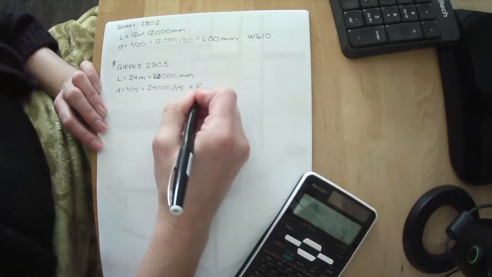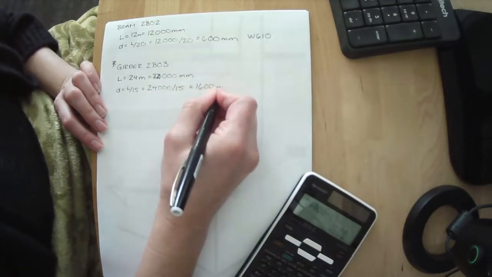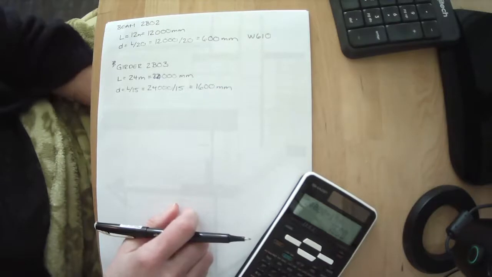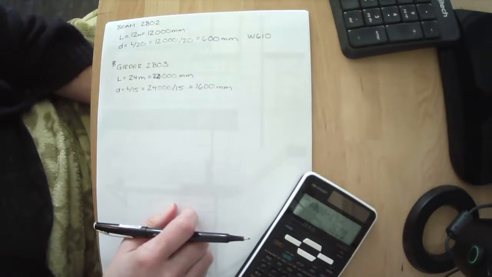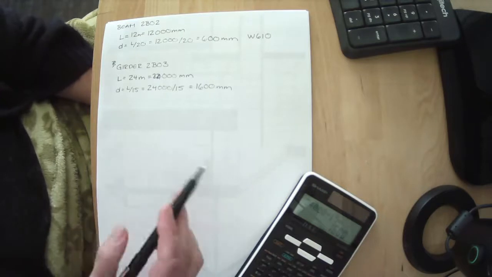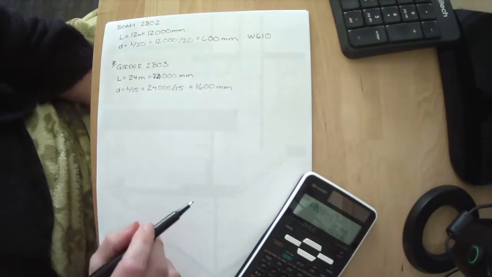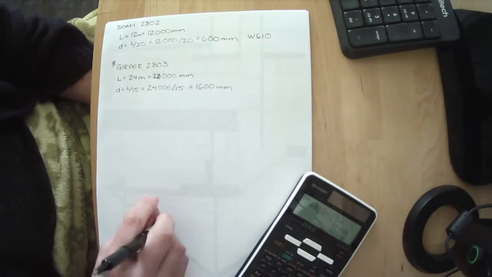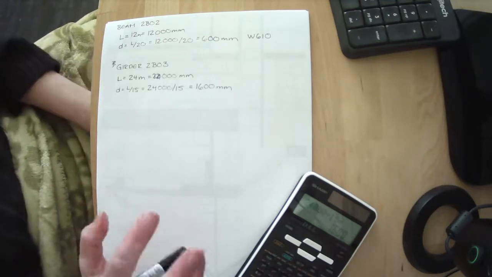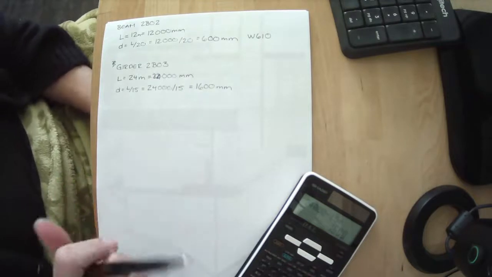Is 1,600. Huh. That list I gave you, there was nothing that deep in it. So we need something custom. A pre-rolled steel element isn't going to work. That's not on the list of the things that we can get. So it seems like a girder isn't the right choice.